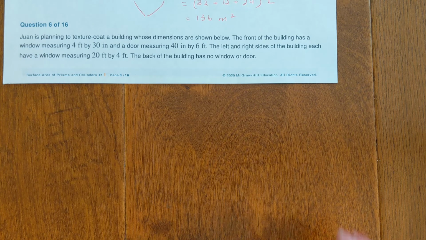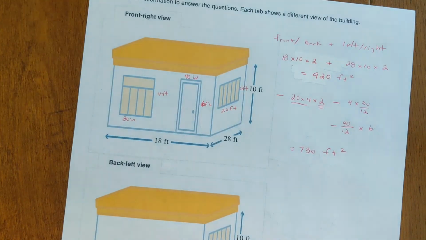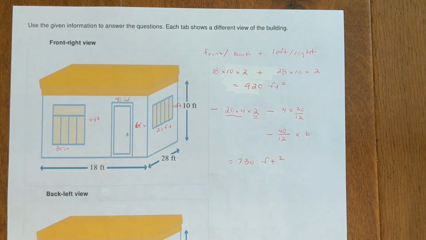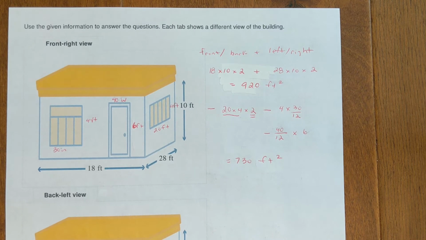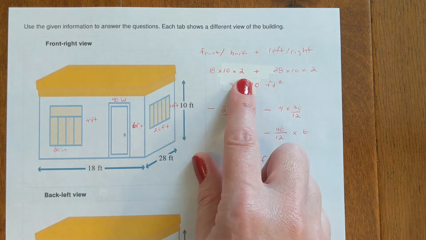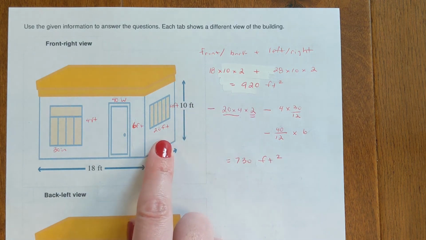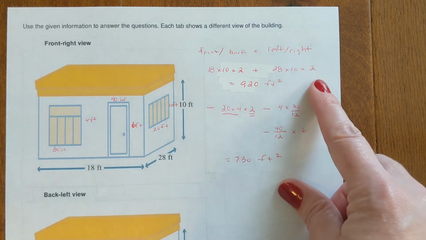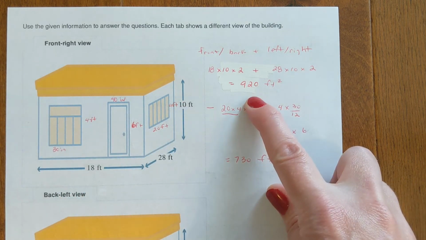All right, I put those numbers on the picture here on the back. So we're going to want to find the surface area of this building, just the four walls: the front, the back, the left, and the right side. We don't care about painting the roof or painting under the building. So the front of the building here is 18 by 10, and the front and the back are equal, so times 2. The left and the right sides of the building are both 28 by 10, and again, there's the left and the right, so times 2, and that gives you 920.